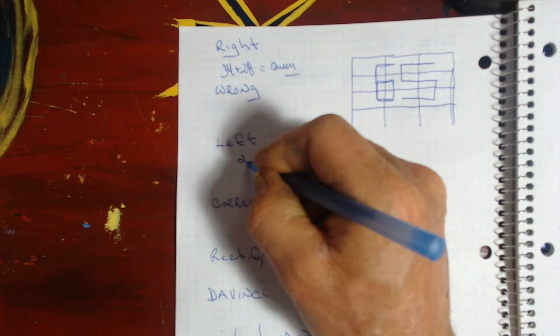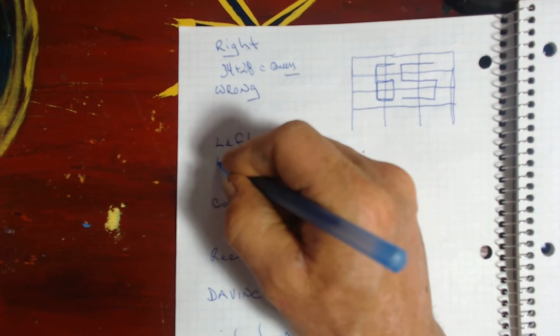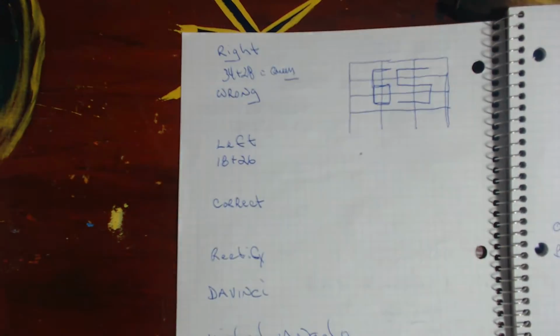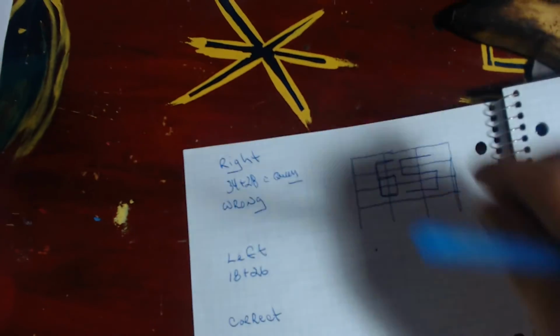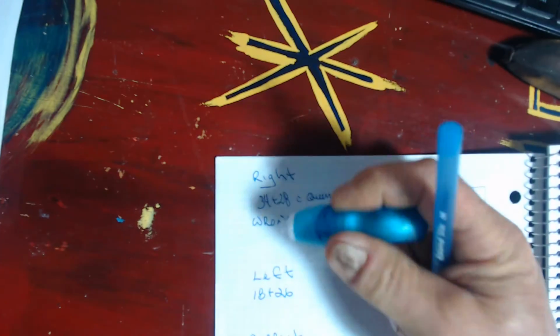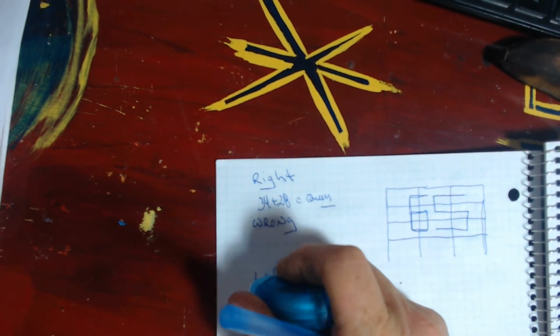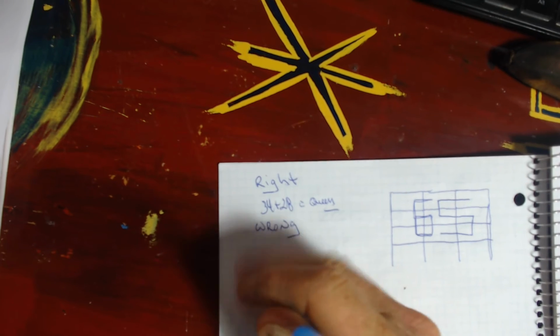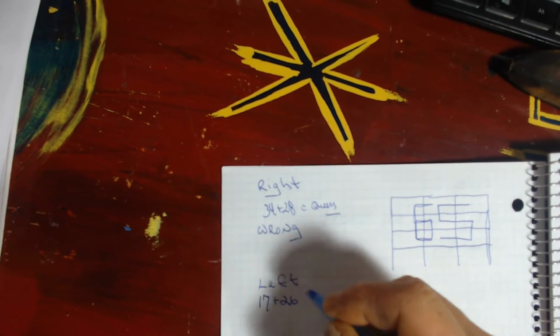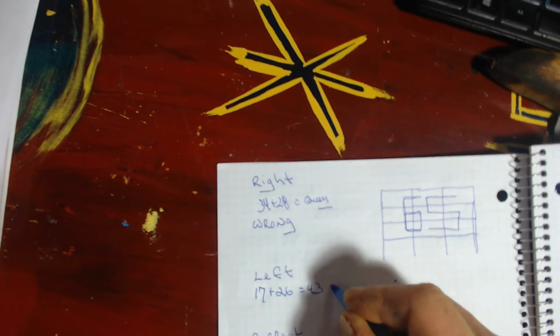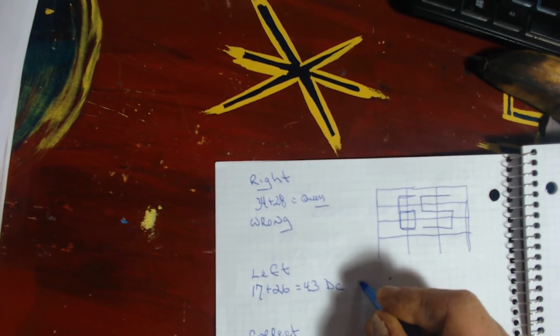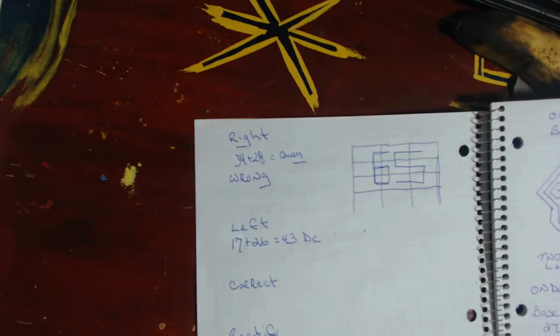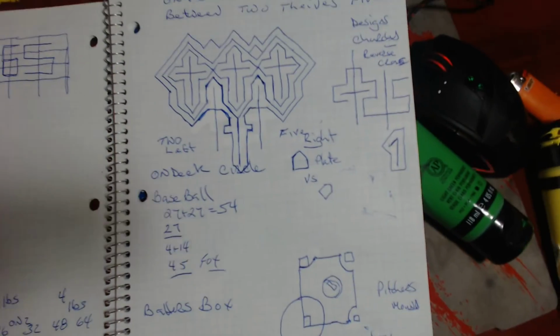FT is black, so that's 26. Whoop, that's wrong. Equals 43, DC, hot, cold. Correct, rectify.